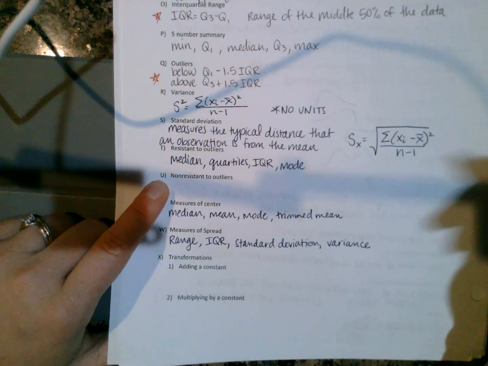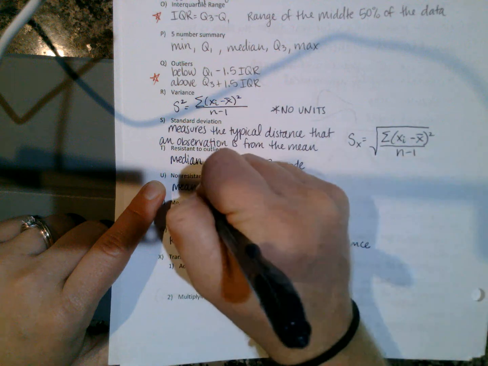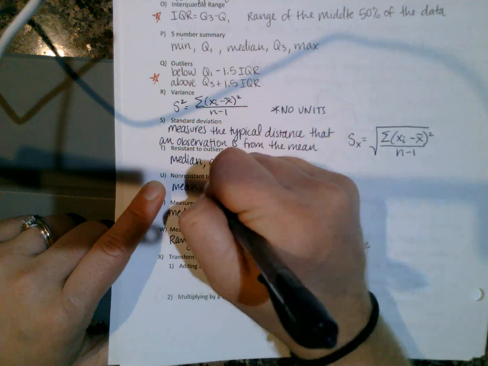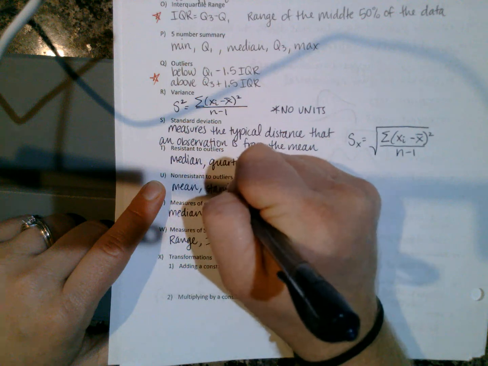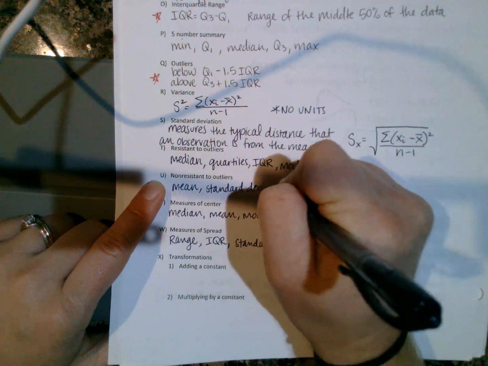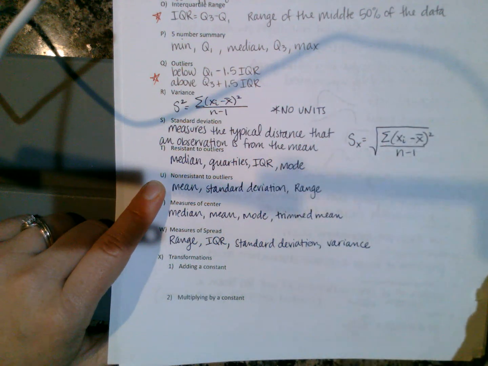Non-resistant to outliers, things that are affected by outliers. We know that the mean is greatly affected by outliers, and the standard deviation is based on the mean, so standard deviation is also greatly affected by outliers. And of course, the range is affected by outliers.